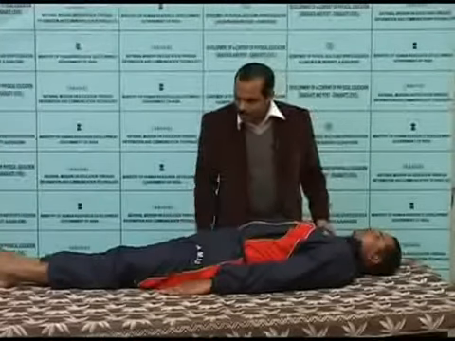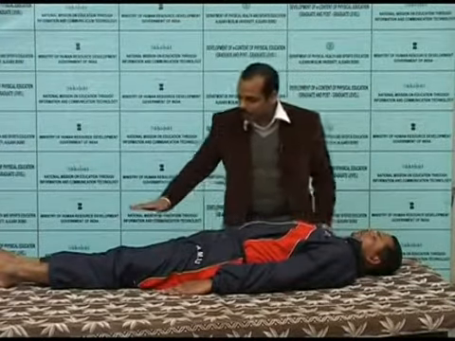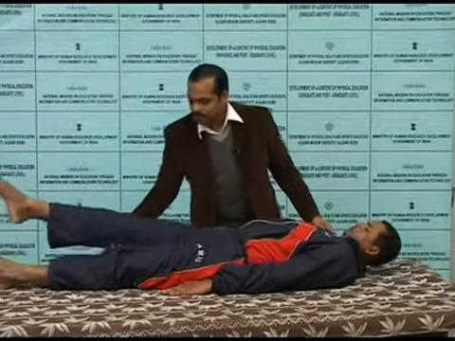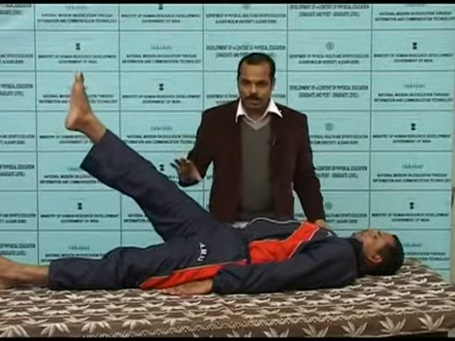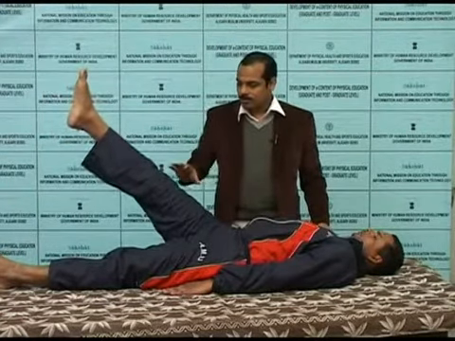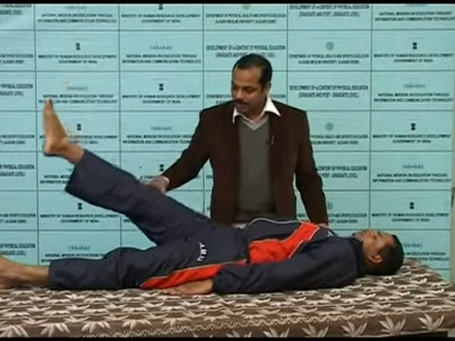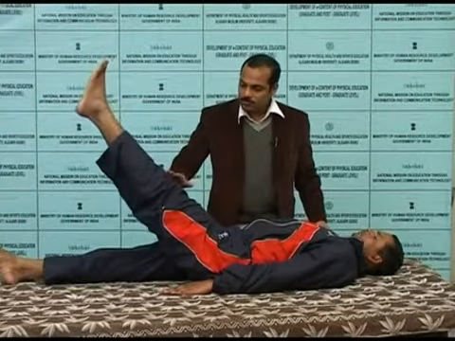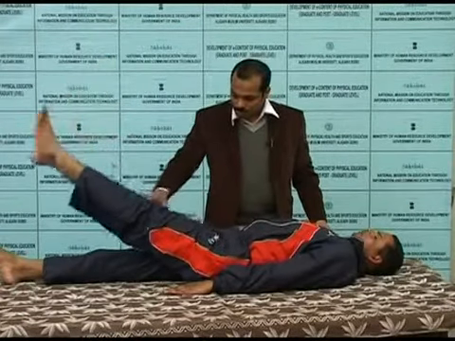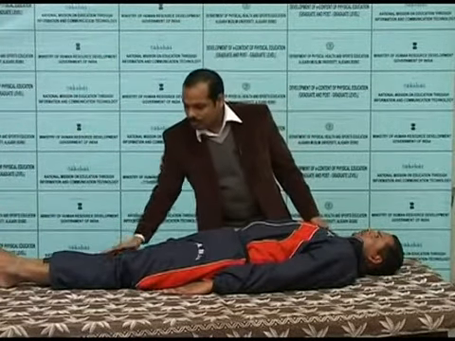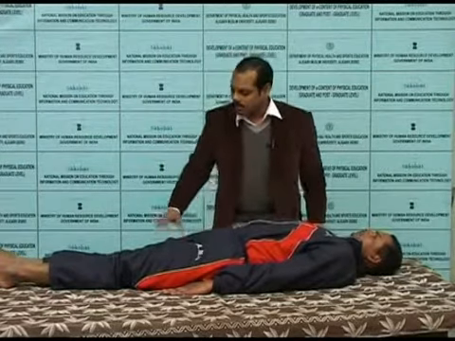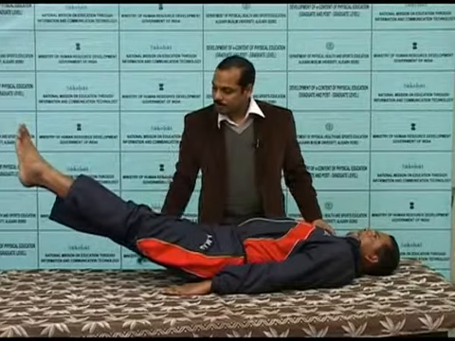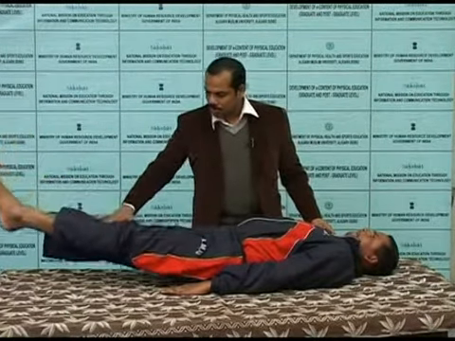Again, this exercise can be demonstrated again. We are asking the subject to lift one of his legs first and hold for some time and relax. Again, the opposite leg can be lifted. Down again. Then we are asking the subject to lift both his legs. It is the next stage of this exercise, both legs together, and it returns to its original position.